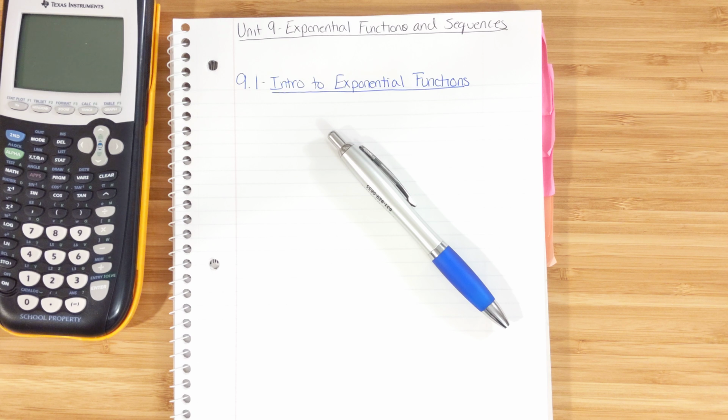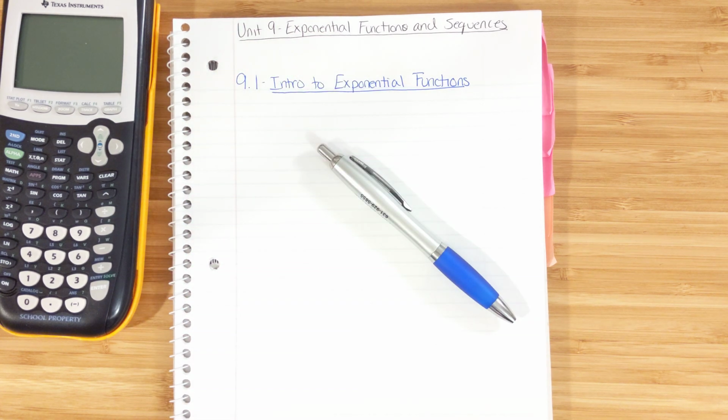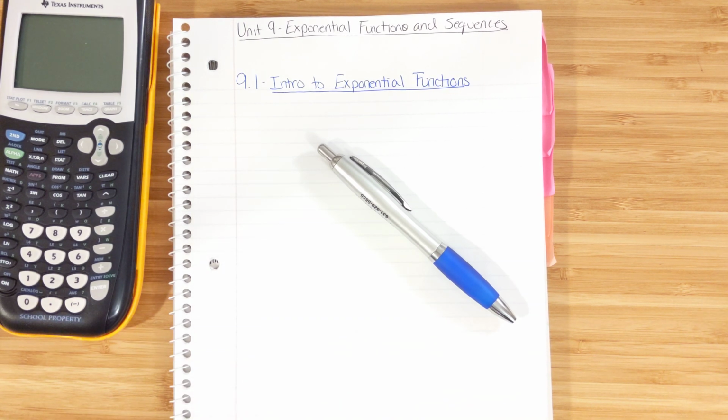This is lesson 9.1, Intro to Exponential Functions. This is the first lesson in our next unit, which is going to be Unit 9, Exponential Functions and Sequences. So go ahead and grab your notebooks, something to write with, and your calculator, and you're going to write along with me to keep track of our concepts.